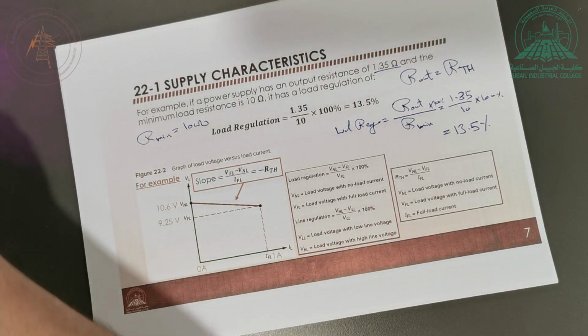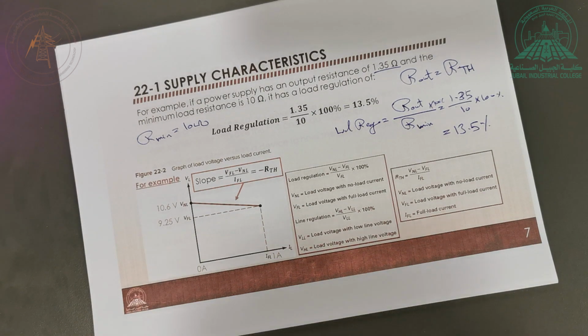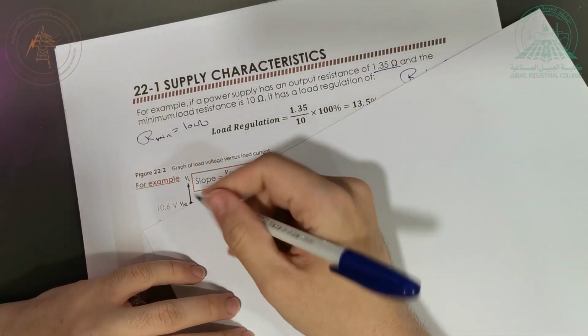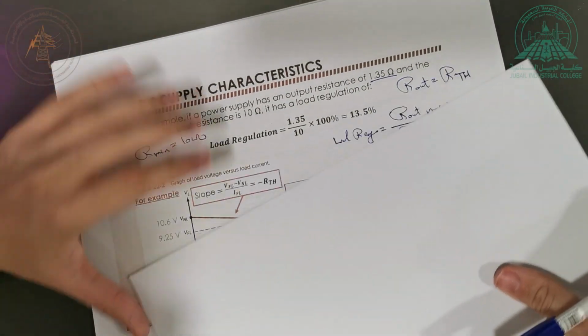So yeah, let me take this piece of paper. Okay, let's say I have a device with these parameters. I have a power supply here.